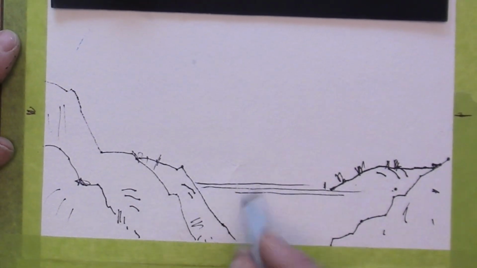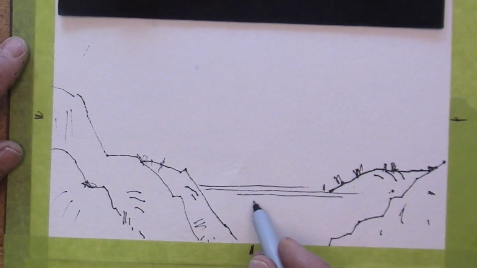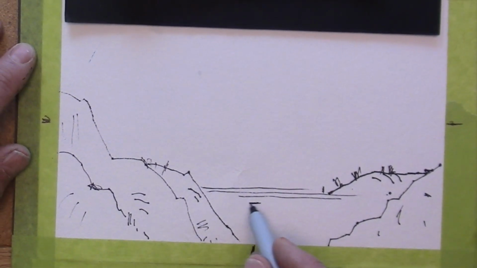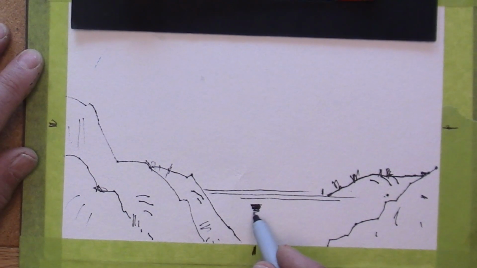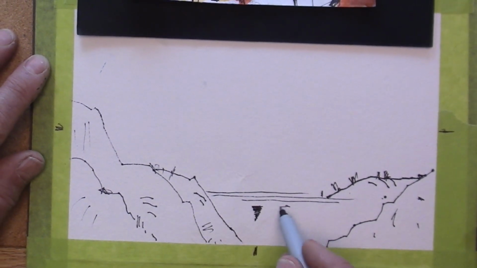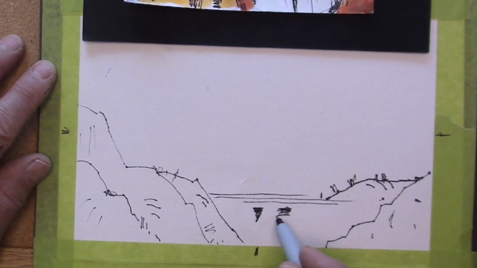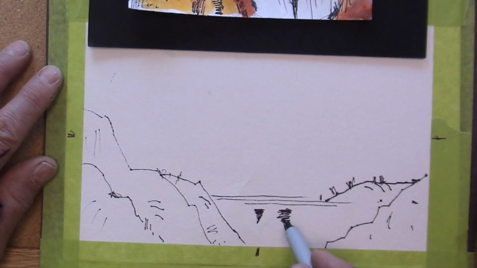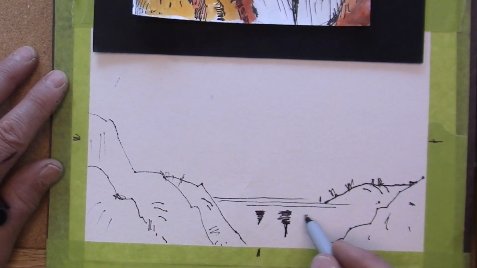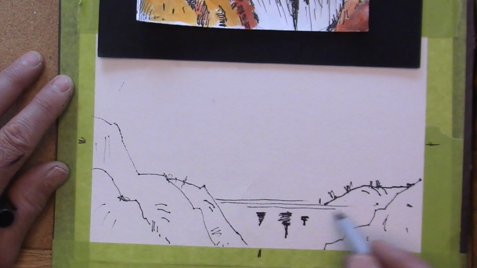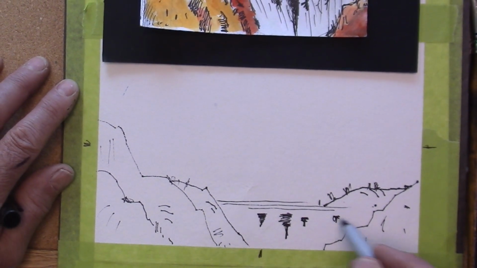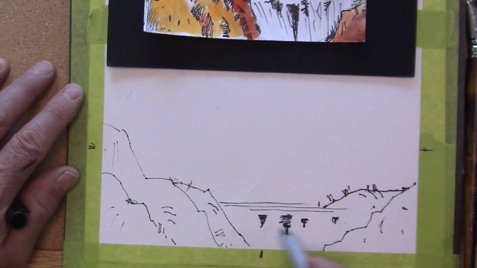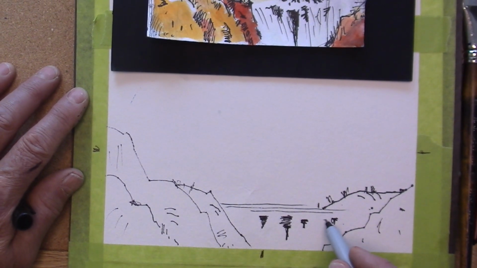The trick to the waterfall is it's coming over, so you want little triangles like this. Maybe a big one here. These are jagged rocks underneath the water, see? I'm going to do 3. And then maybe I'll add another one over here. And another one. 1, 2, 3, 4. Let's go with 5.